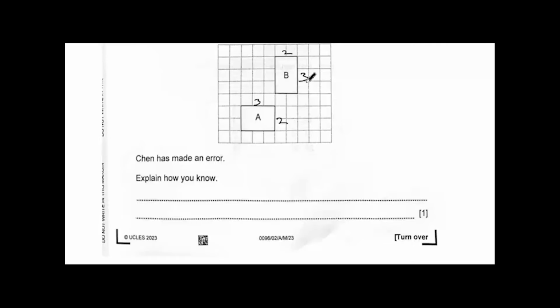So translation does not require the change of what? Of the object. It's just the change of position. What I'll write here is that I can either write the dimension of shape A changed after its rotation, or the length and the breadth of the object, that is A and the image B, are not the same. Because they should be the same.